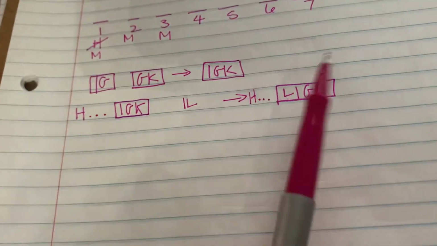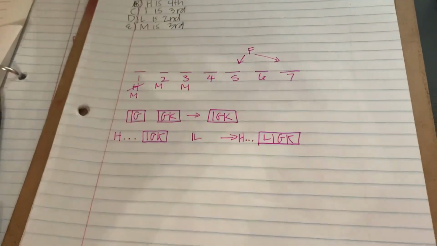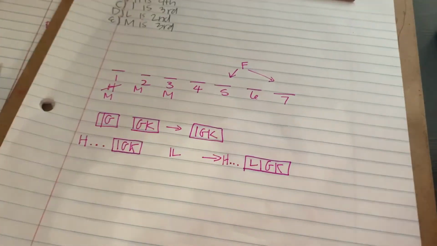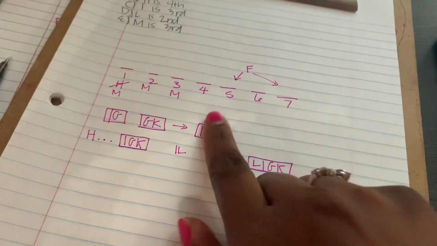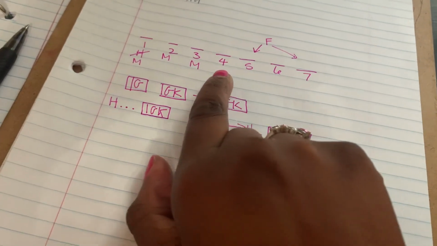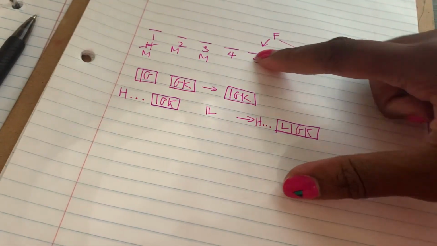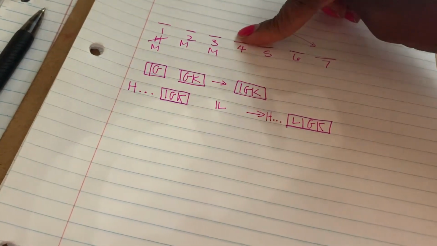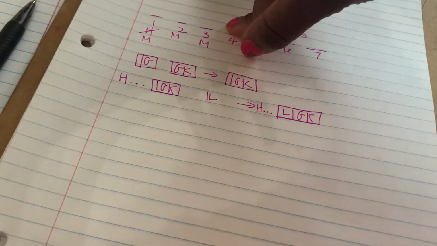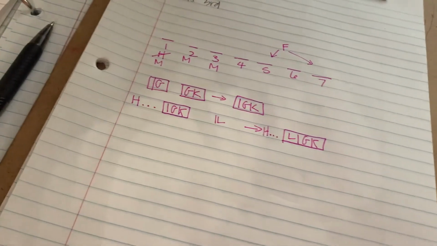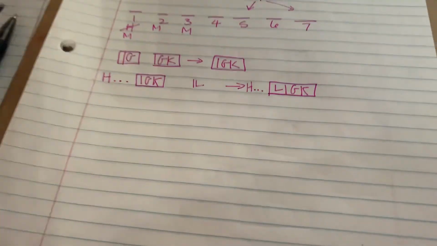So let me just use my brain for a second. Okay, if F was 5th, would we have enough spaces? If F was 5th, then we would have L, I, G, K, and then F would be 5th. But we know that M has to come somewhere here. So we know that F cannot be 5th.